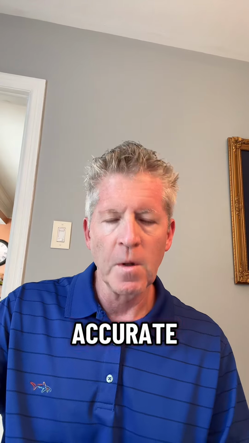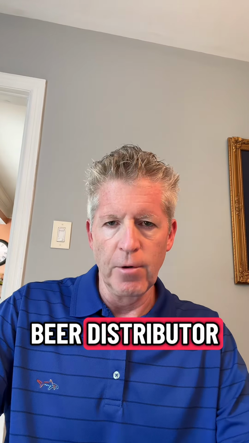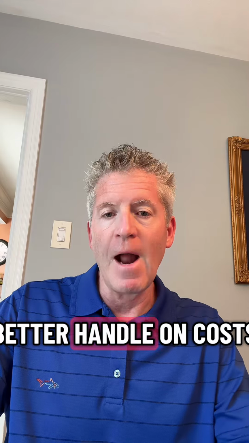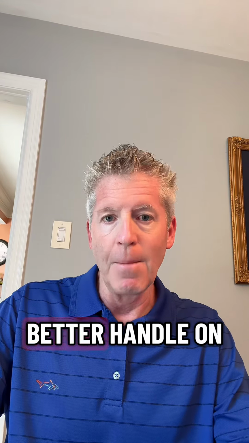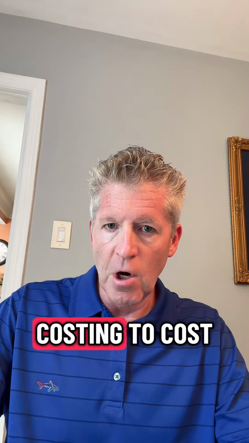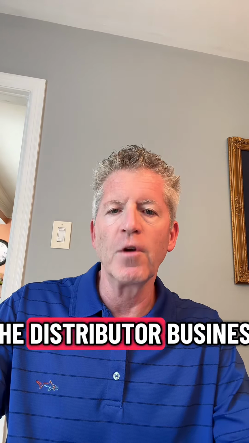This is a much more accurate way of cost allocation than simply dividing all the costs among units produced, which isn't very accurate. A good example is Constellation Brands, which is a beer distributor. Beer consumption is falling, and so is their revenue. The revenue's falling, so they need to have a better handle on costs. One of the ways you can get a better handle on costs is to use ABC, or activity-based costing, to cost your product.